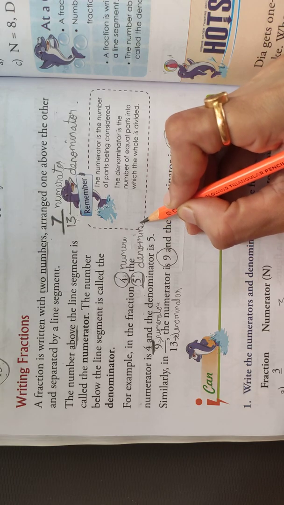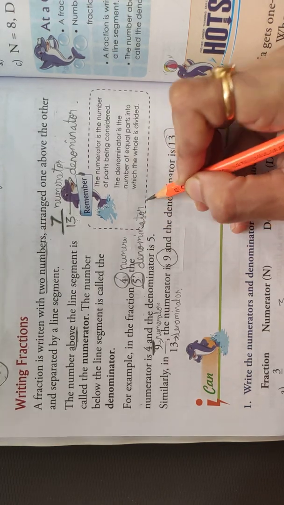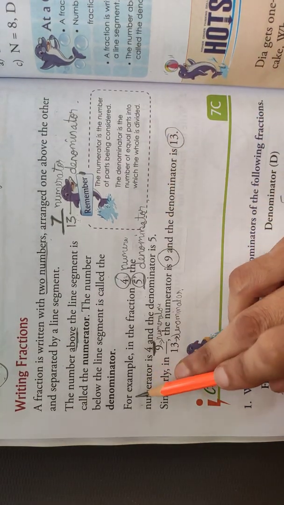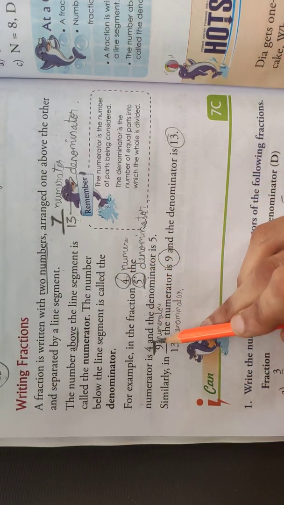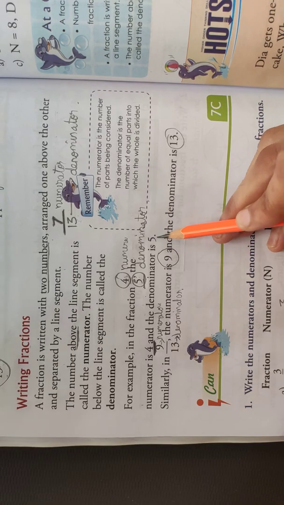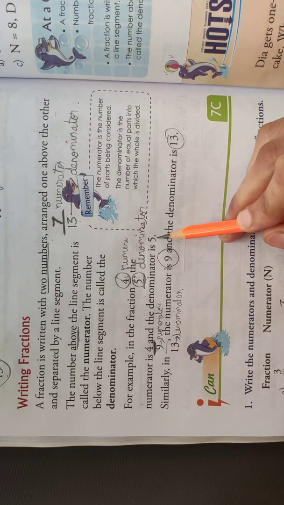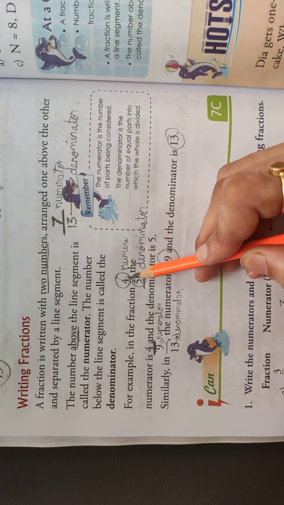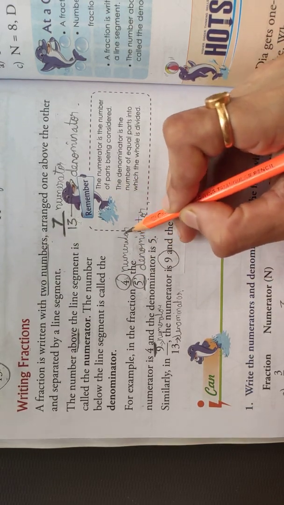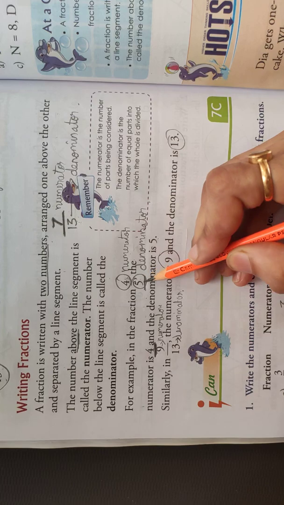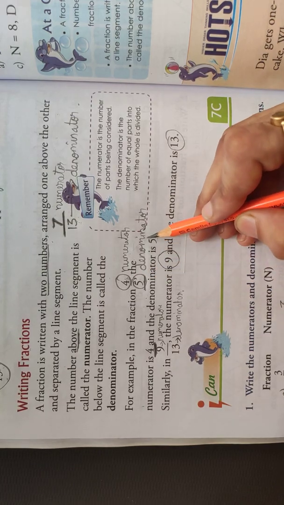So in the fraction 4 upon 5, the numerator is 4 and the denominator is 5. I hope you understand now. The number above the line segment is called the numerator, and the number below the line segment is called the denominator.